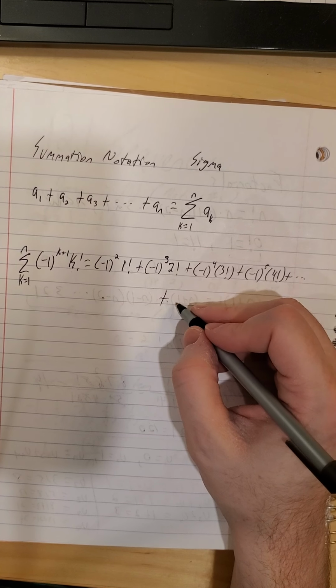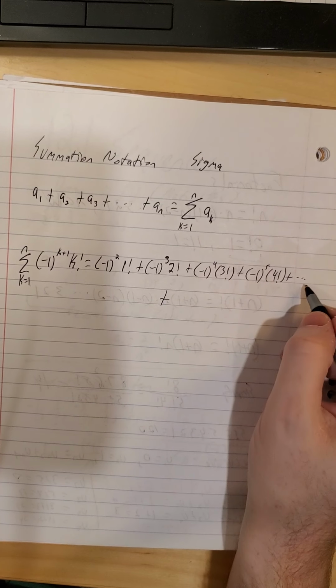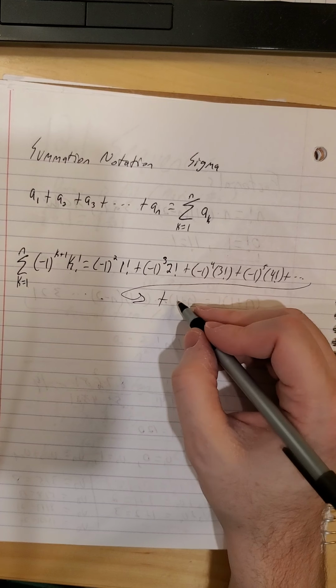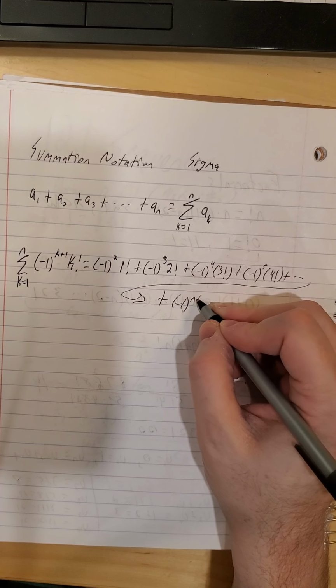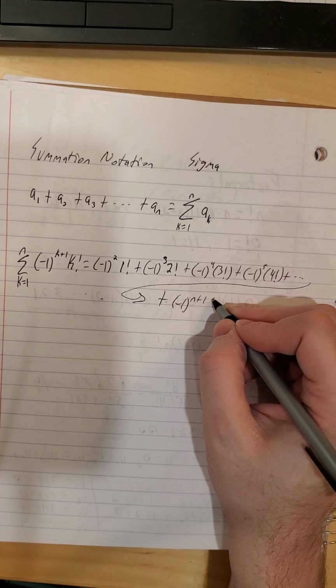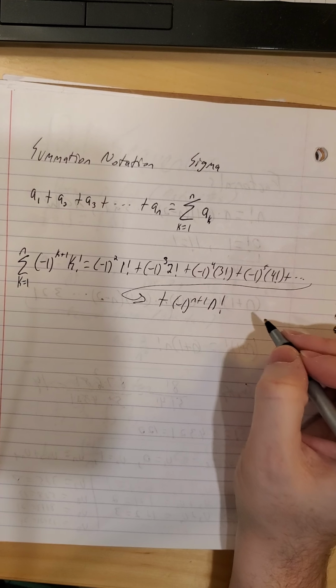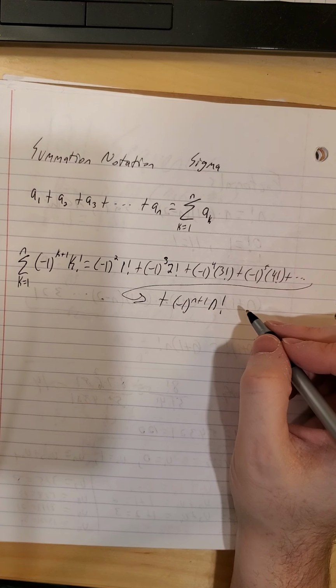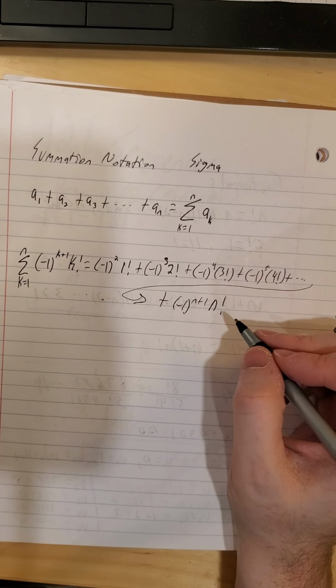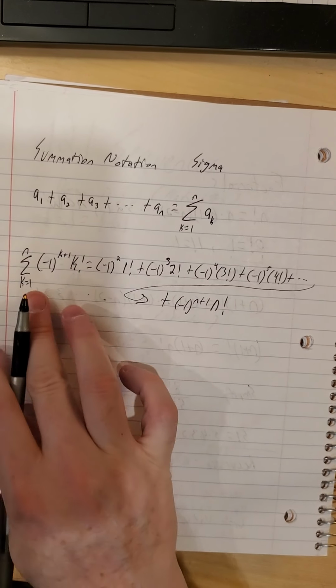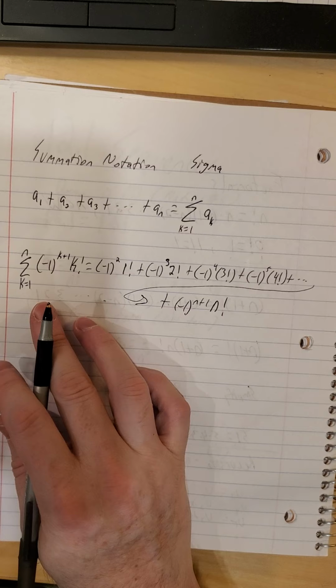And then our general term, I ran out of room there, my apologies, -1 to the n plus 1 times n factorial. So this would be the expanded version of the summation.